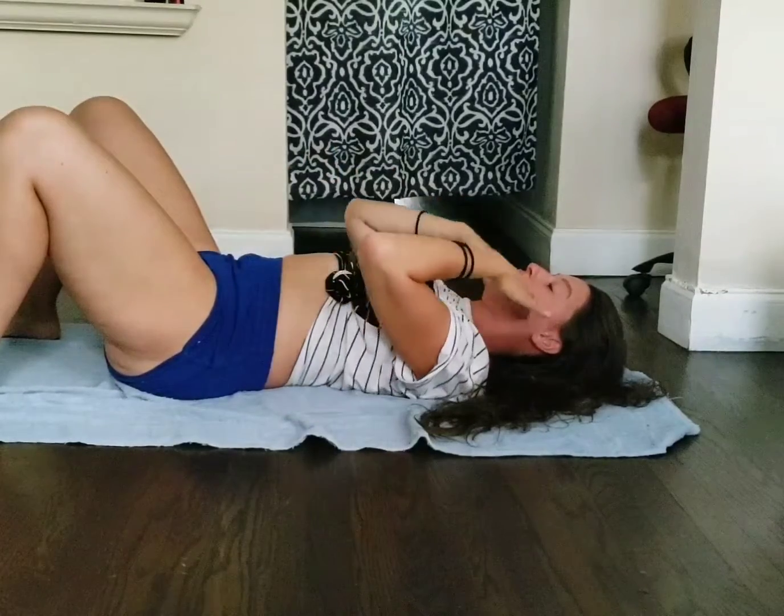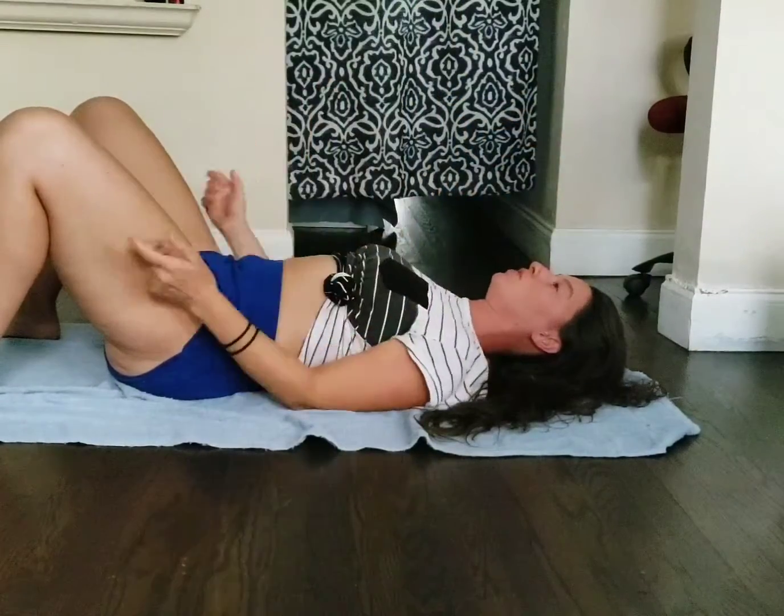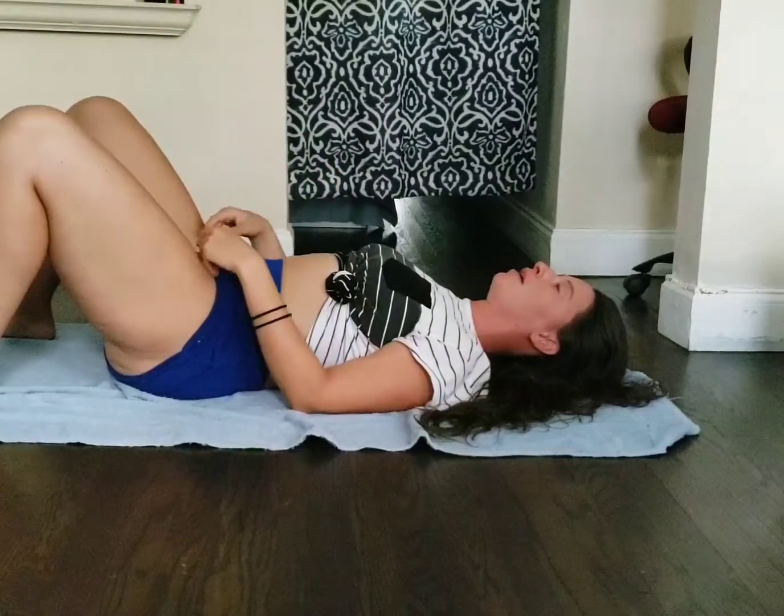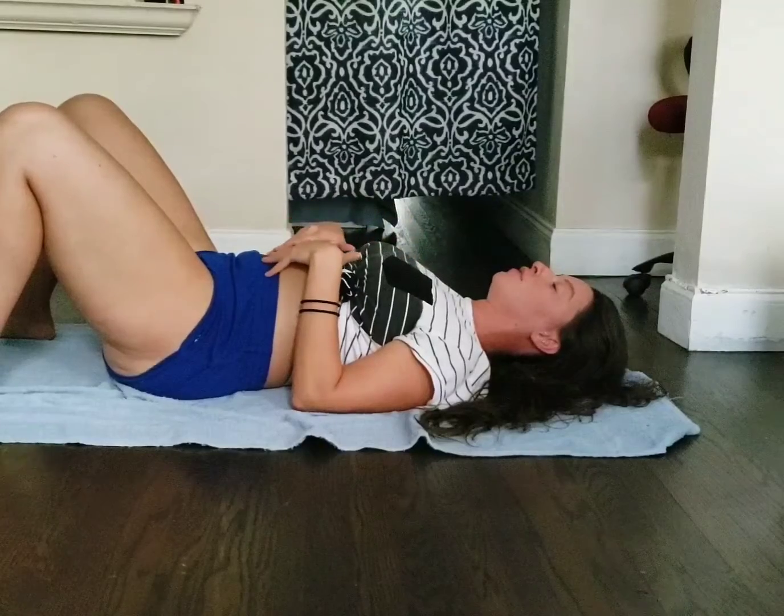And I feel like you naturally just kind of go into the mewing position, but I don't know if that's just because I've been mewing for long enough that it's become a habit. So yeah, that's basically what you want to do.